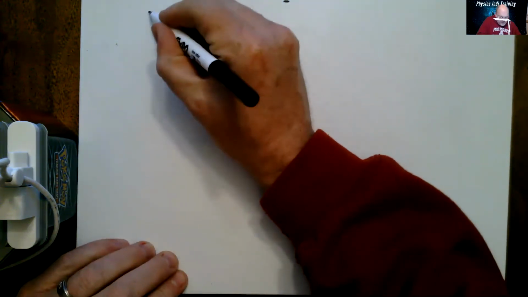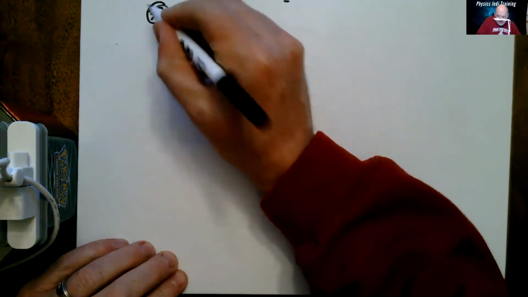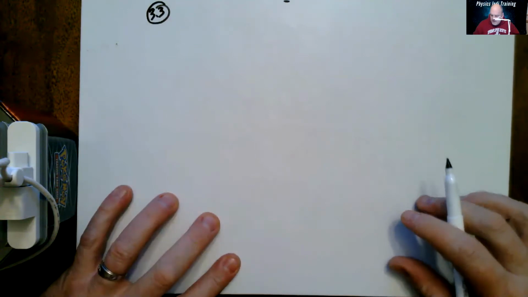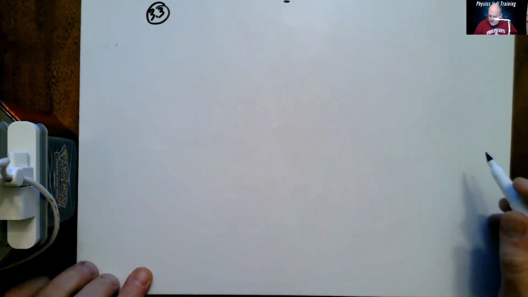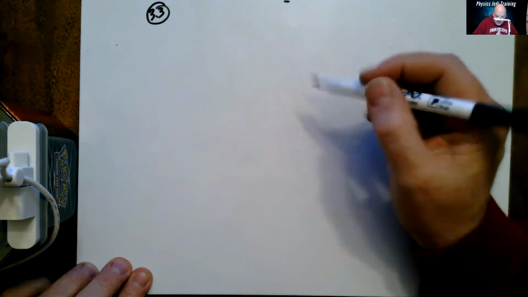Okay, we're going to work on 3.3. We're going to learn how to draw some FBD diagrams. And the first one says to draw an FBD diagram of something that's in free fall.